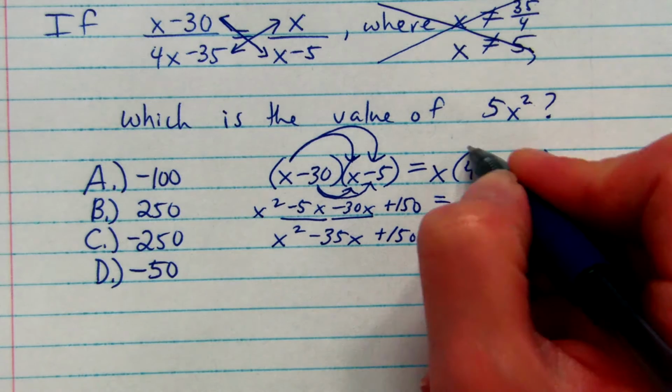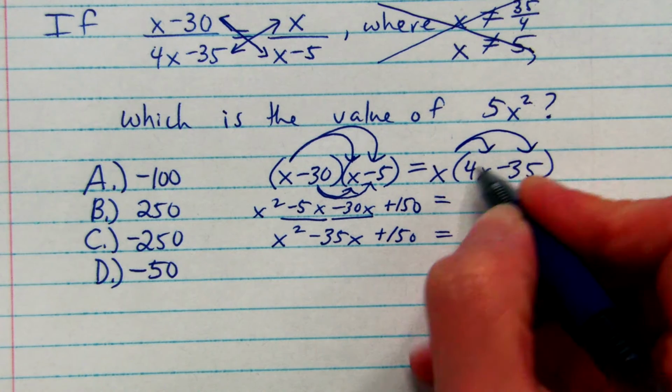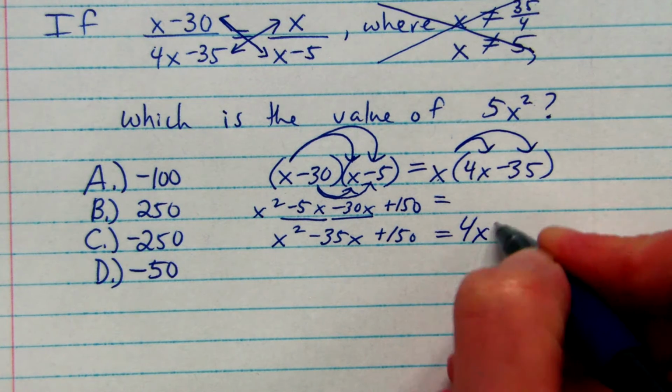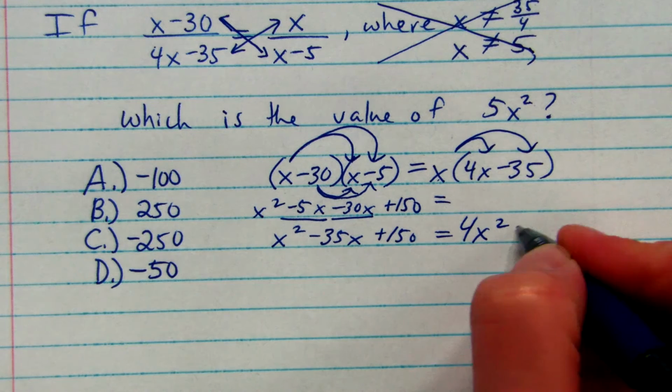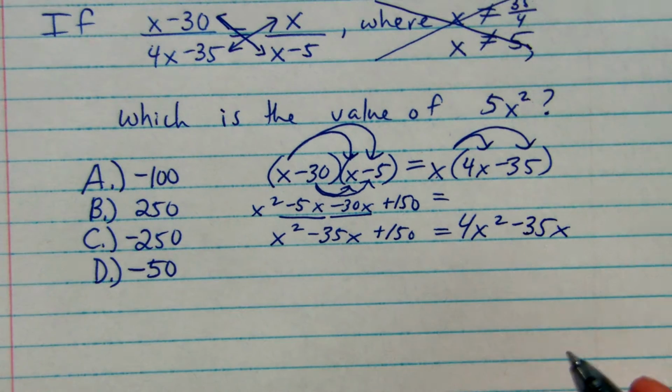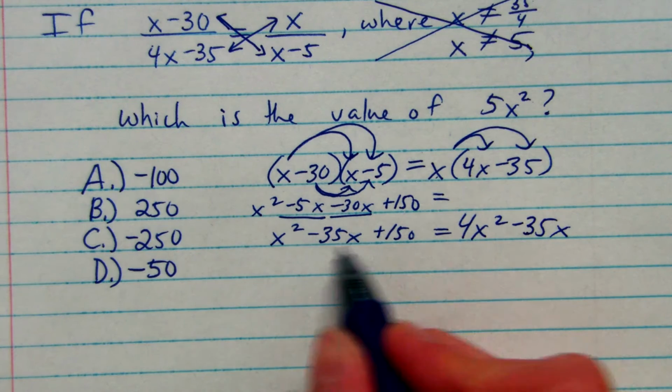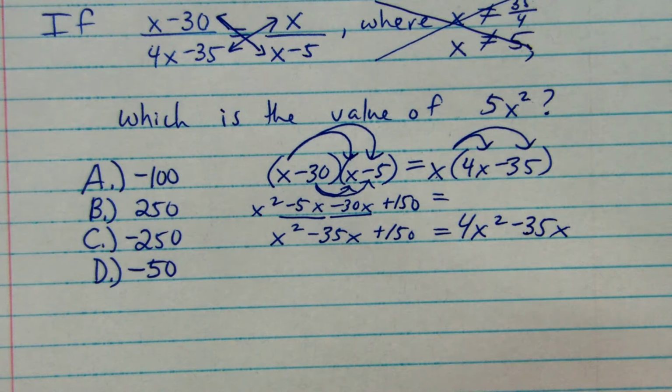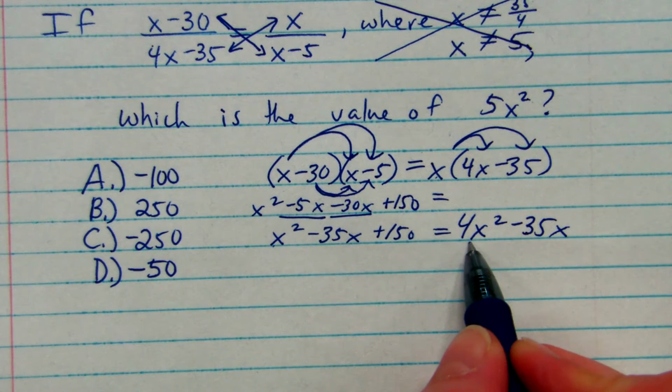Then on the other side, we're just doing a simple distribution. X times 4x is 4x squared. X times negative 35 is negative 35x. So I've got quadratic expressions on both sides. We typically want to get all of that on one side of the equation. And we typically want this x squared term to be positive.